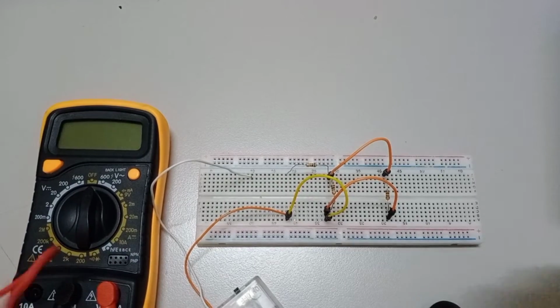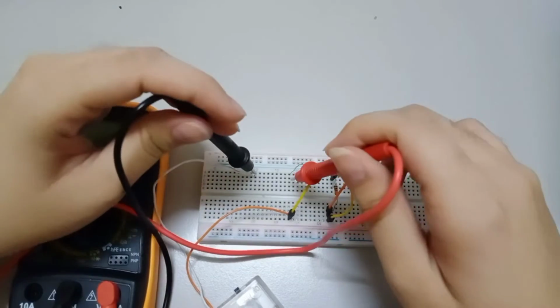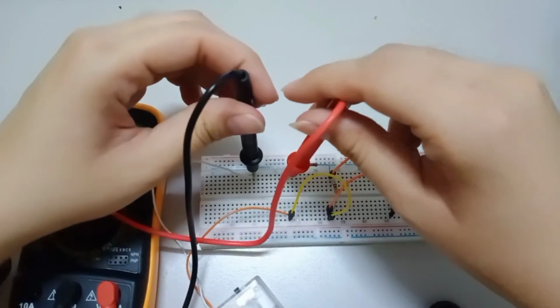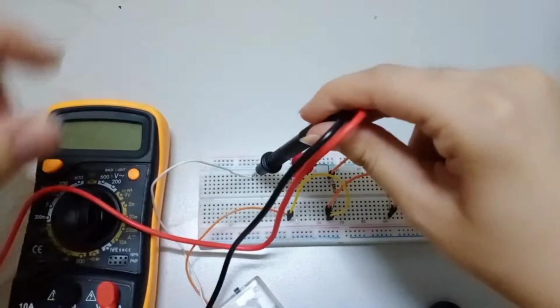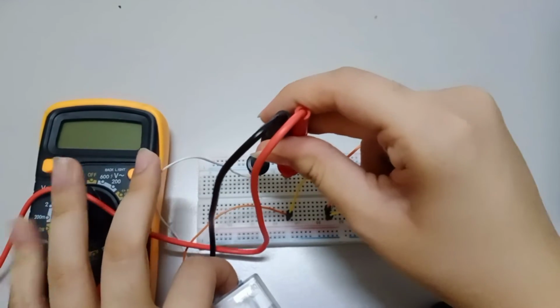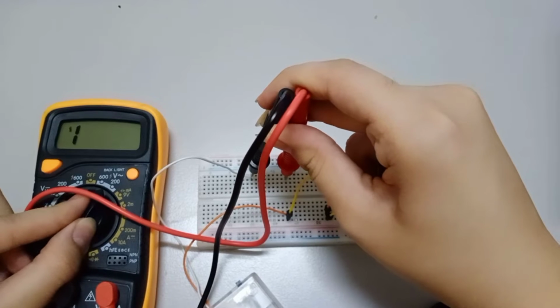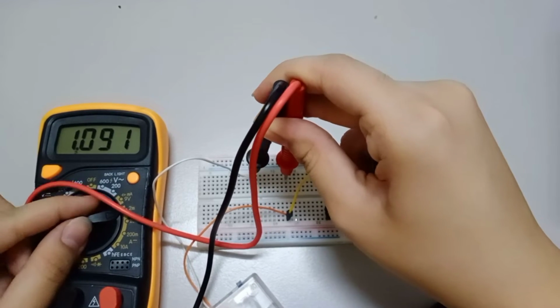Then you need to use the probe to connect here and here at the test point AB to determine the total current. Make sure you switch on the power supply now and switch on the multimeter and turn it to the current part.